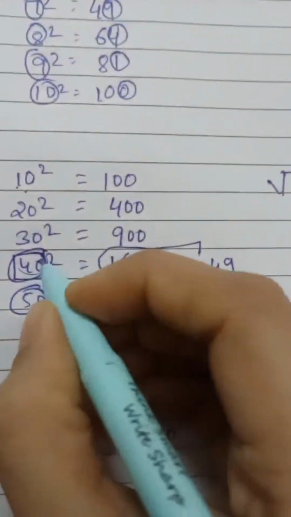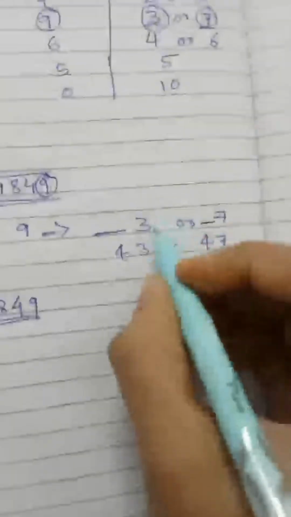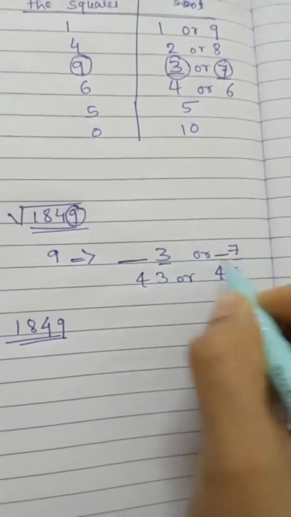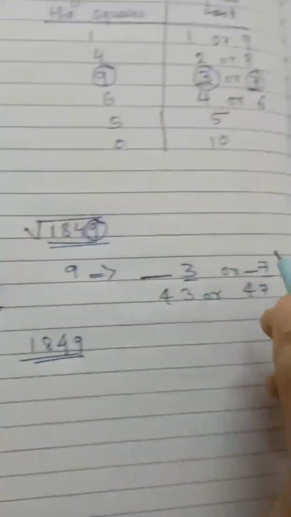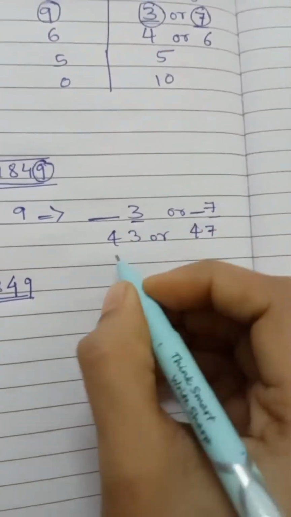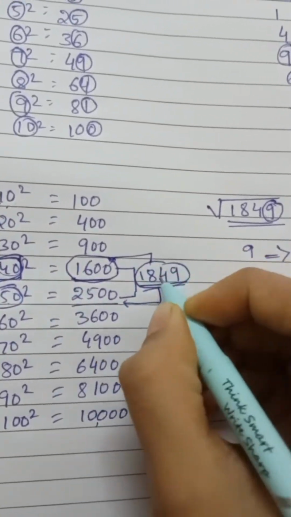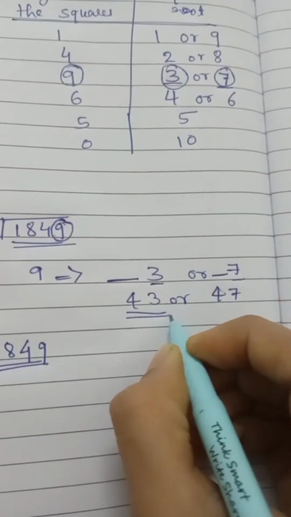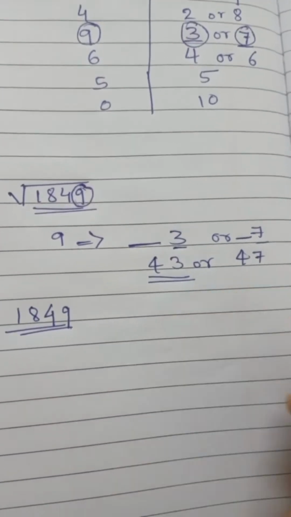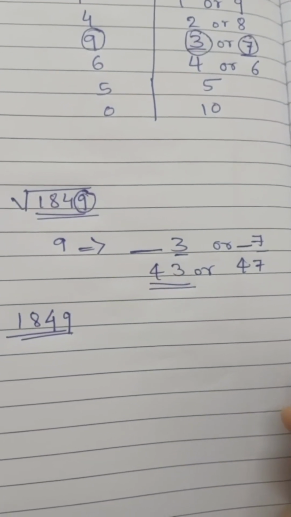So in between 40 and 50 with last digit 3 or 7, 43 or 47 should come. Since it is near to the smaller number, we should take the smaller number. That is 43. So 43 is the answer.